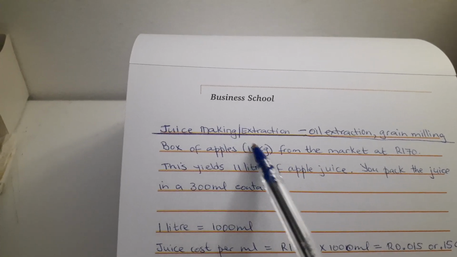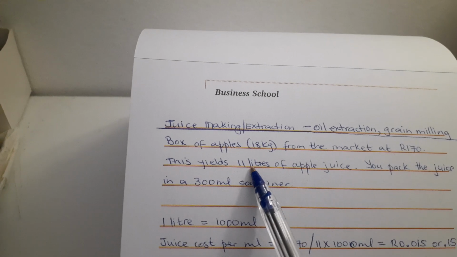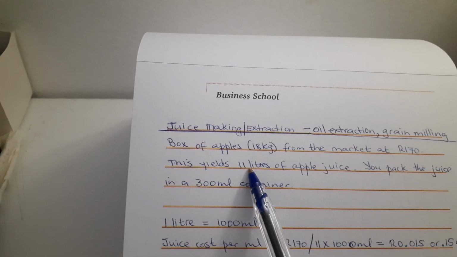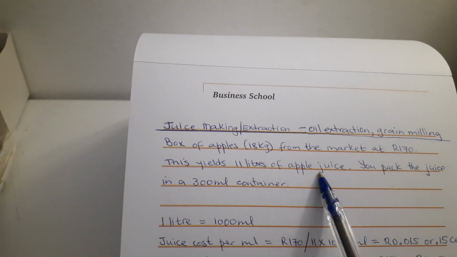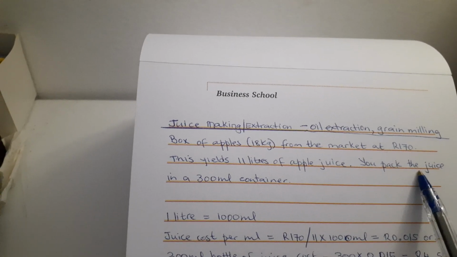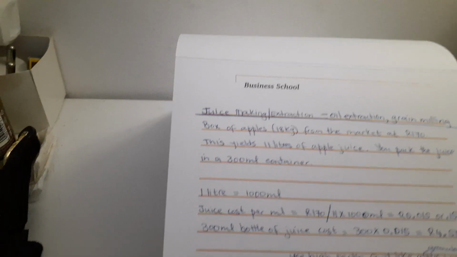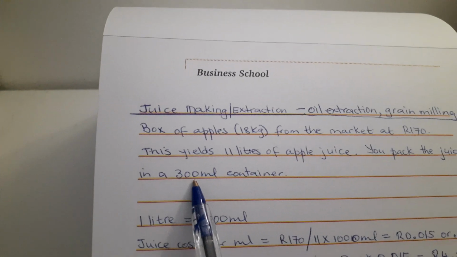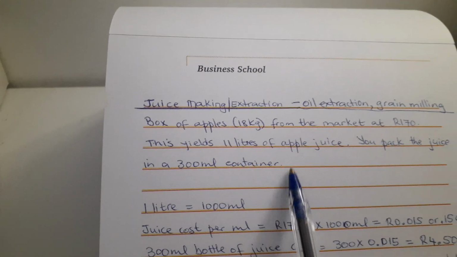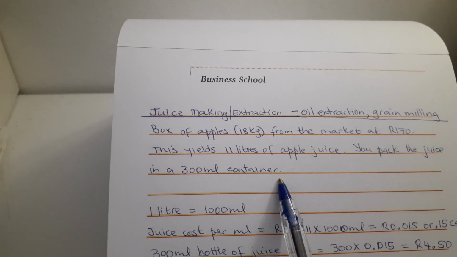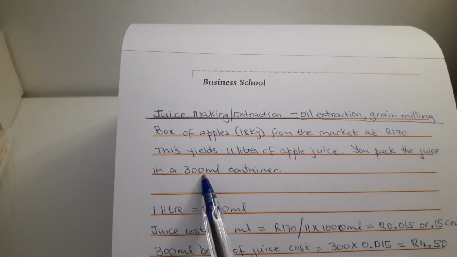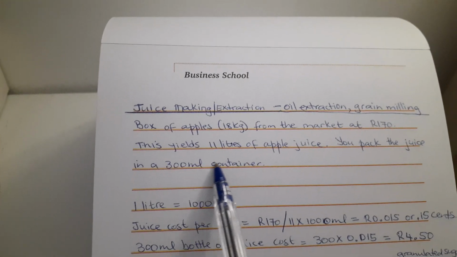So we're going from 18 kilograms of apples to 11 liters, because we threw out the flesh. And then we want to pack them in bottles of 300 milliliters. So we want to calculate the cost of each bottle of 300 milliliters.